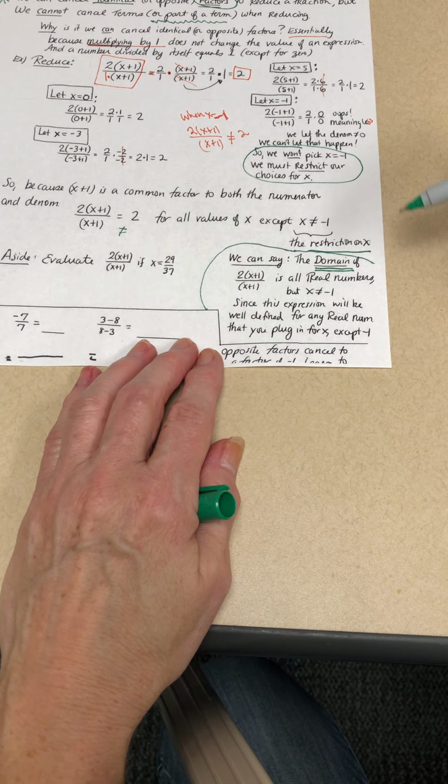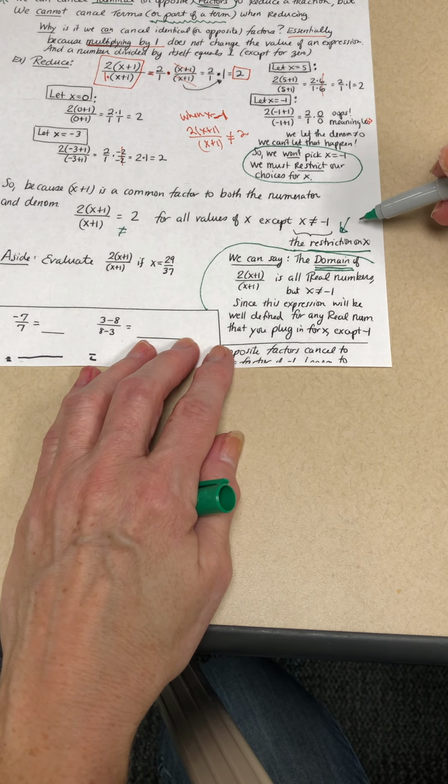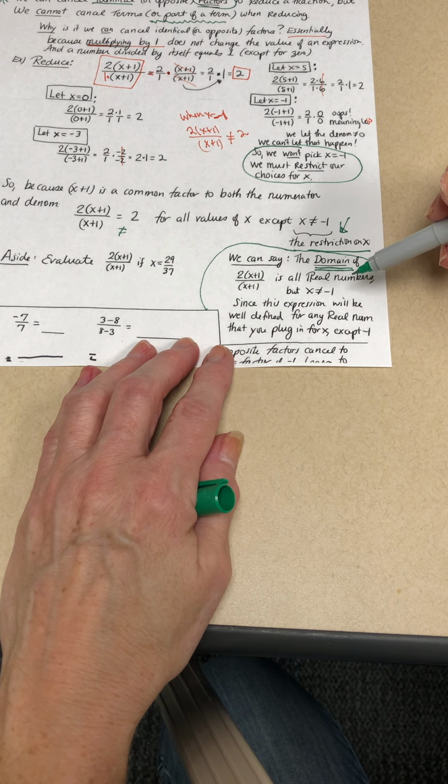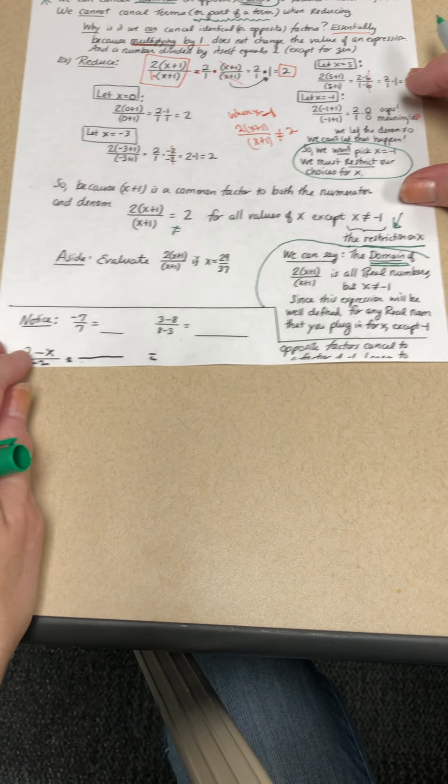So, 2 new words here. The restriction on x is what you are not allowed to pick for x. The domain of the expression is the list of real numbers you are allowed to pick for x. Now, a little concept question here.